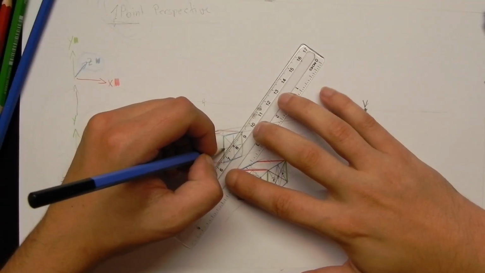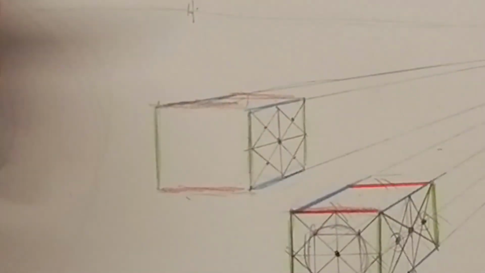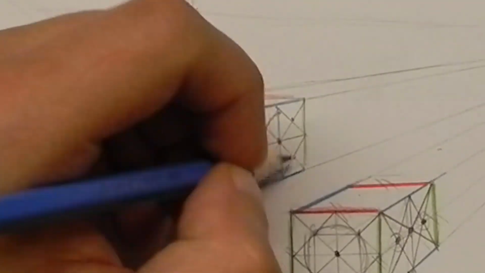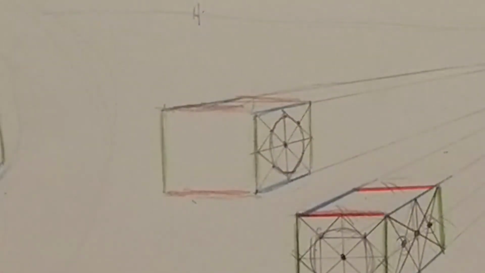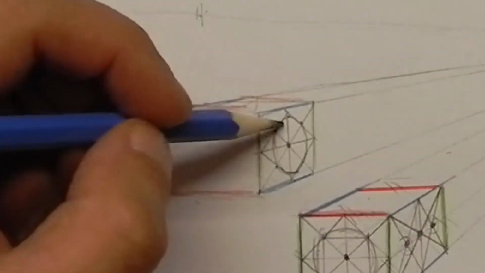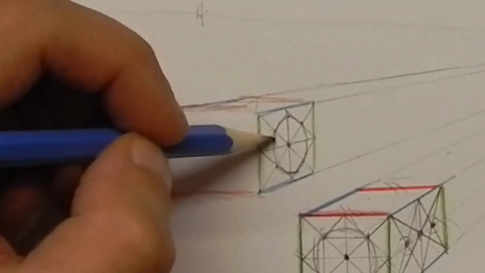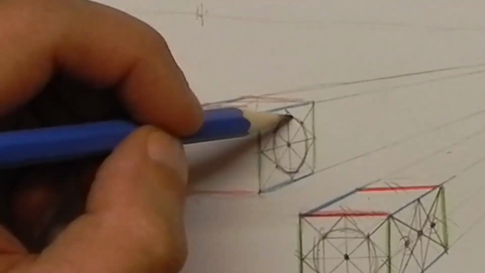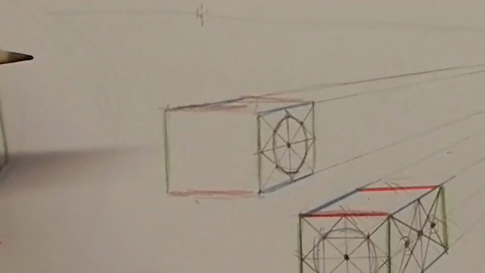Now we can crisscross again with our midpoints, and now we can draw a circle, and it will be an ellipse. See what I did there? Just take arcs over arcs to meet all the center points in this case, and you will get an ellipse which is on a perspective plane.